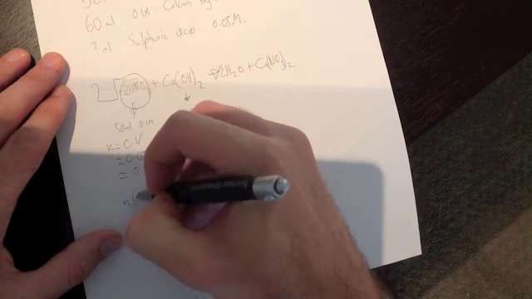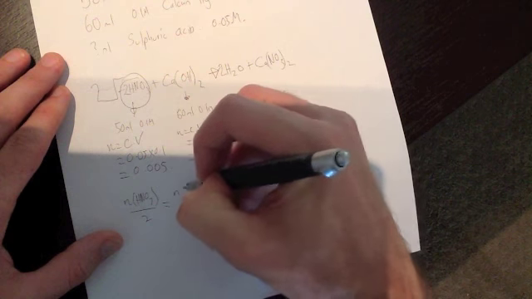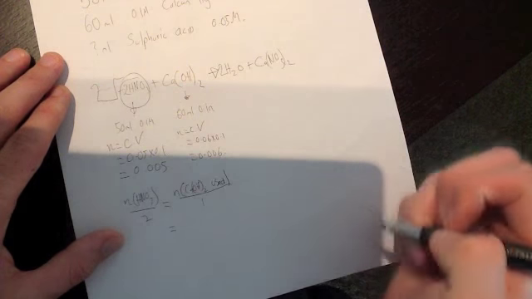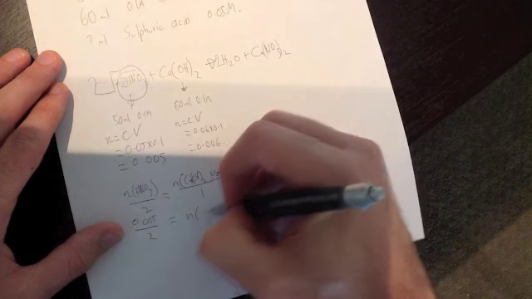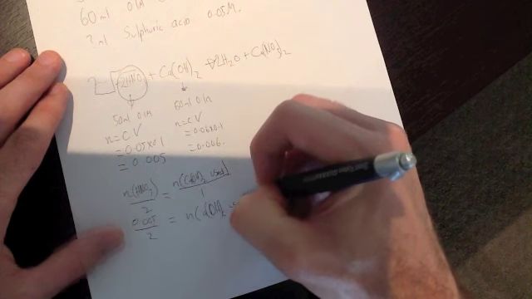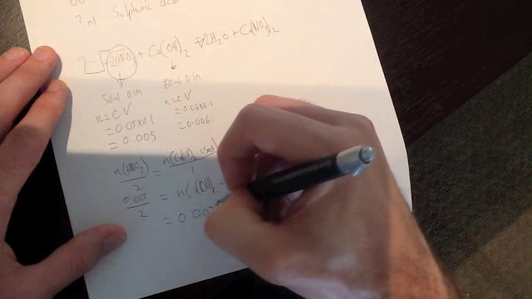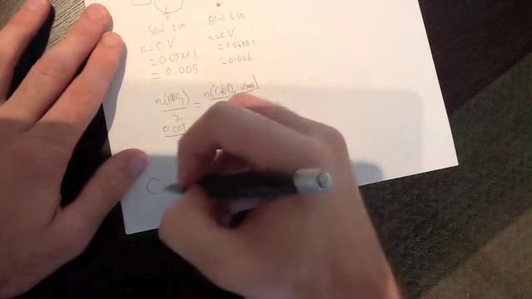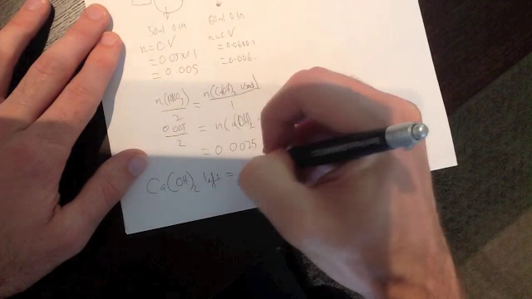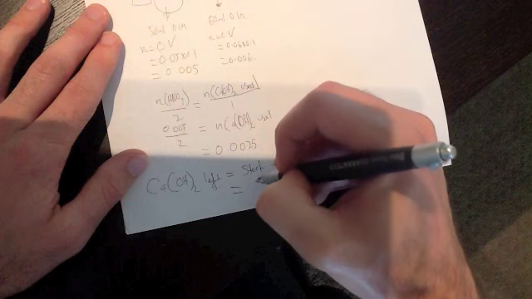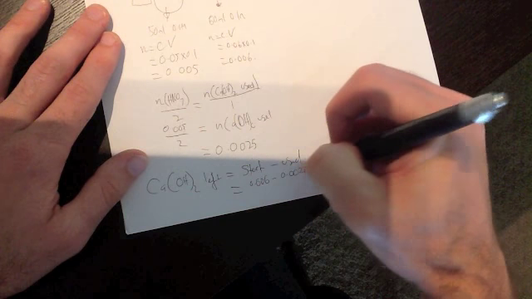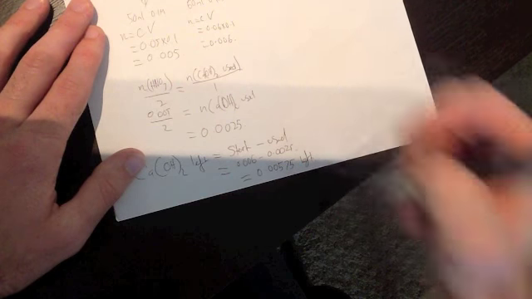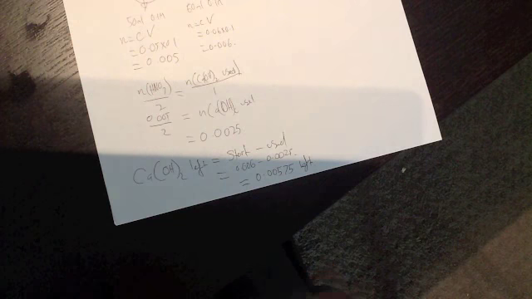So what we have is number of moles of HNO3 over 2 equals the number of moles of Ca(OH)2 used. This will tell you how much of this is going to be used up over 1. So therefore, it's going to be 0.005 over 2 equals the number of moles of calcium hydroxide used, which equals 0.0025. That's how much is going to be used of the calcium hydroxide. How much is left? Calcium hydroxide left equals start, take away used, which equals 0.006, take away 0.0025 equals, how much is left? 0.00575 is left. So that tells you how many mole of our calcium hydroxide are left.